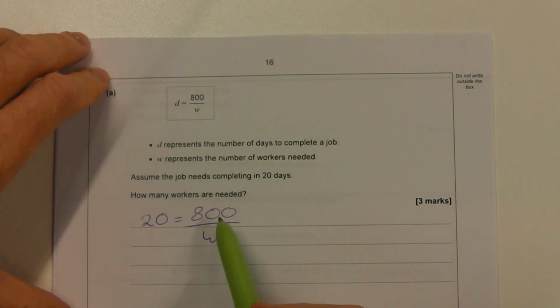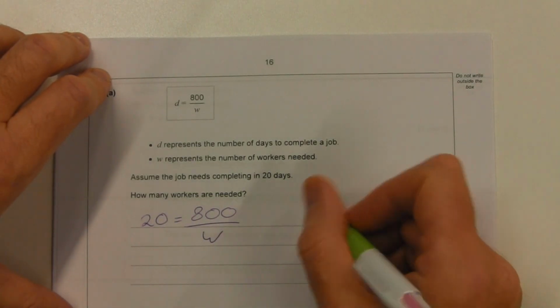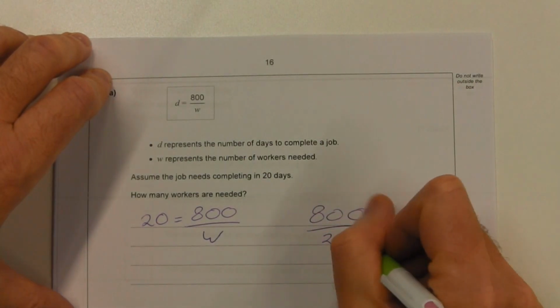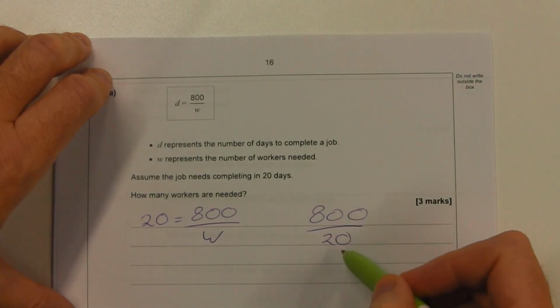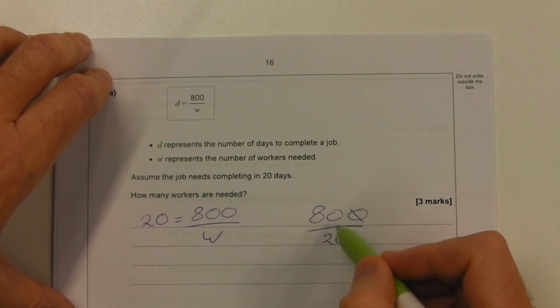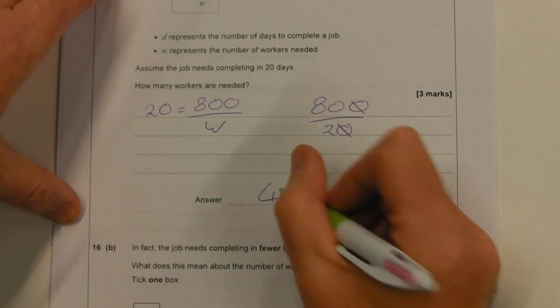So all we need to do is we just need to do 800 divided by 20. If I show it this way, 800 over 20, we've got a 0 at the end of both, so we can divide them both by 10, bring it down, and I've just got 80 divided by 2, which gives us 40 workers.